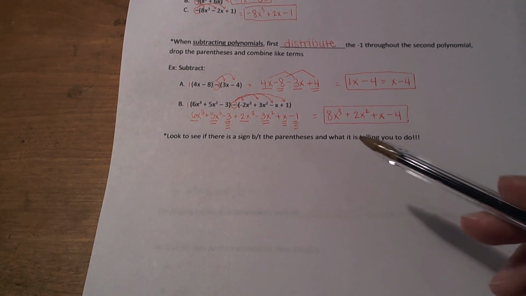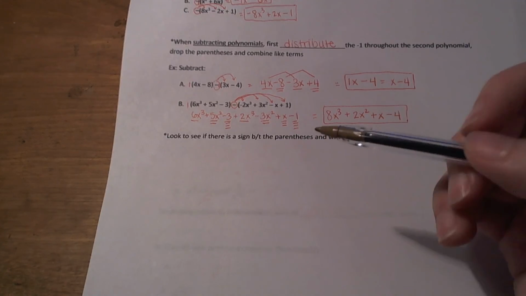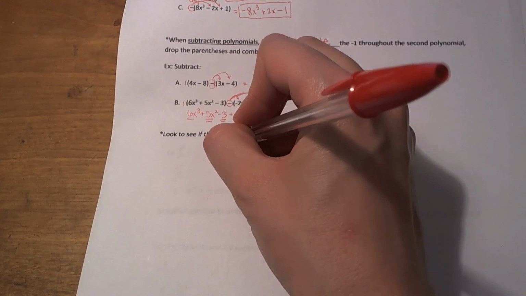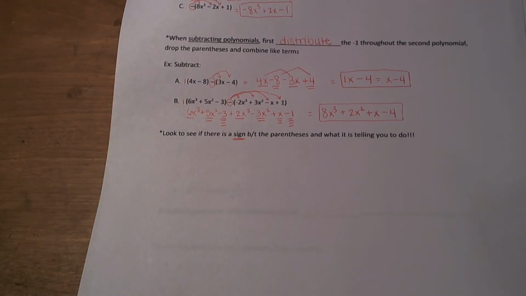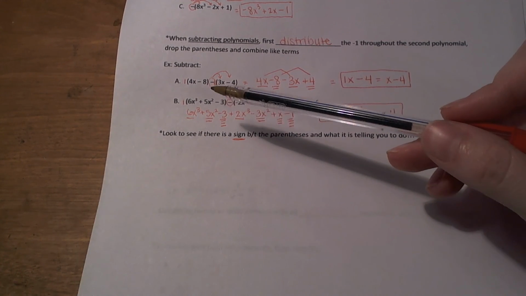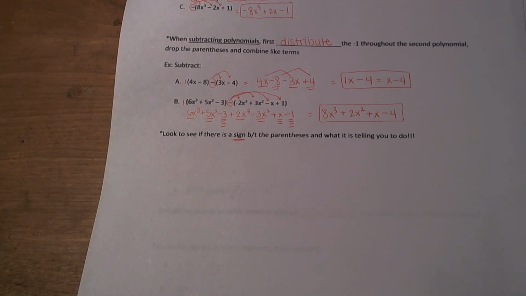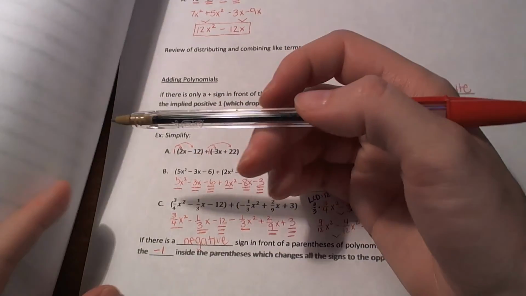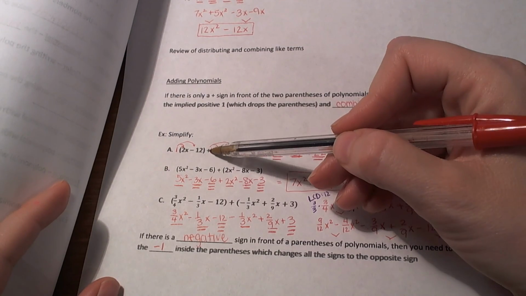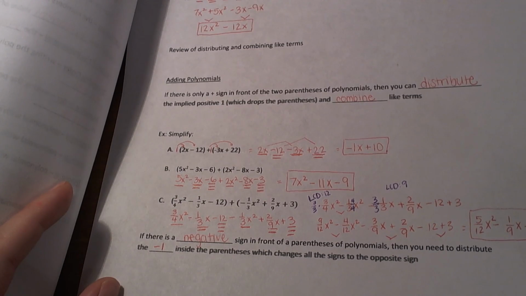One thing I have in this little star here is that you need to look to see if there is a sign and what that sign is between the parentheses for what it's telling you to do. So notice like here in A and B we had minus signs in between, so that means you are subtracting. Whereas on the previous page we had pluses in between the parentheses, and that's how we knew we were adding.